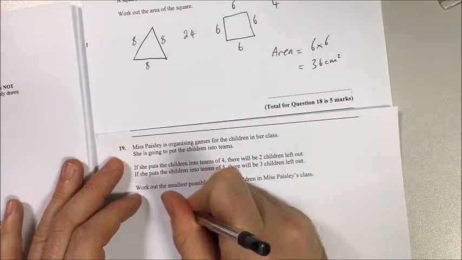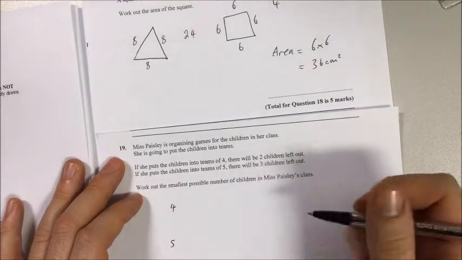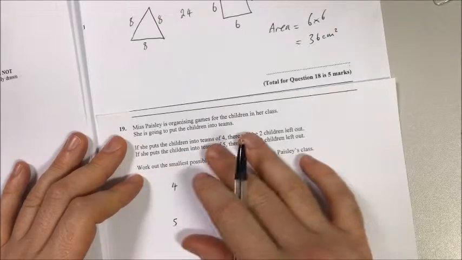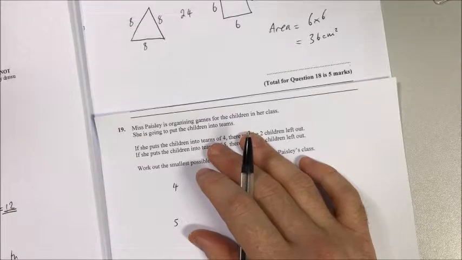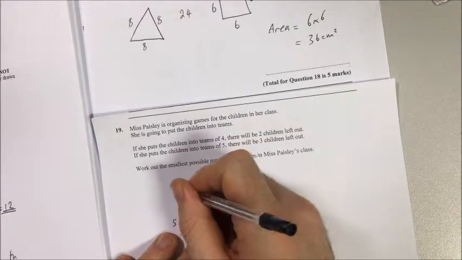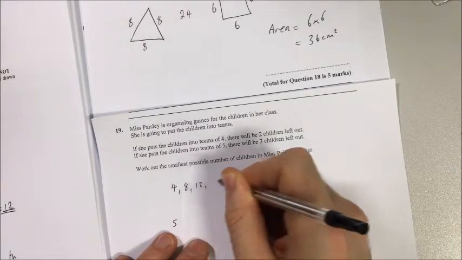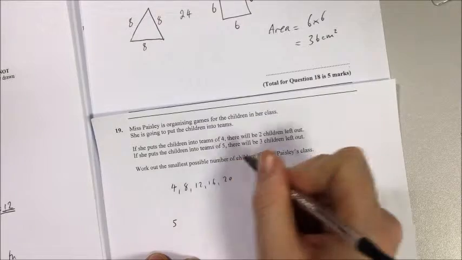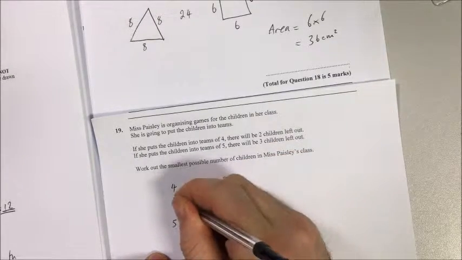So if I had a normal question like this, we'd be looking for a common number. So we do the 4s and the 5s normally, and we'd look for a number where they're going to be the same. But this time it's a bit weird, really. It's slightly awkward. So normally we'd have 4s, so we'd have 4, 8, 12, 16, 20, and so on. But this is saying if we do it like that, there's always 2 children left out. So we have to actually add 2 to these.